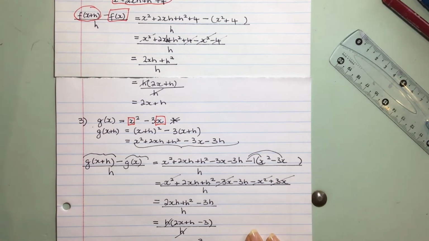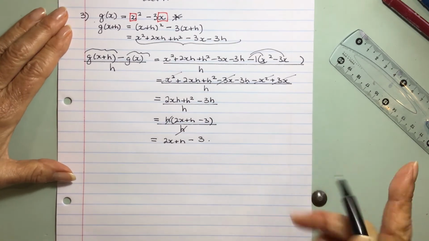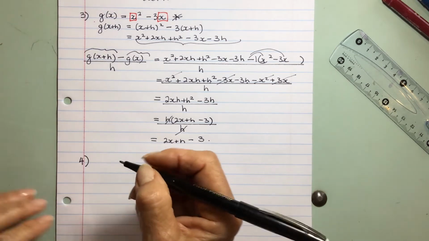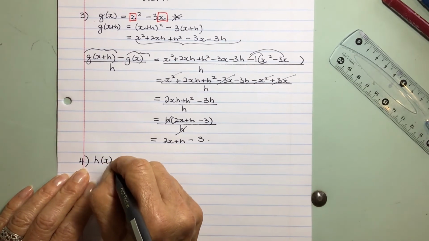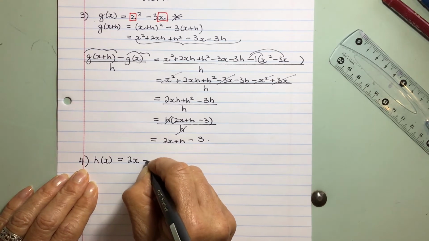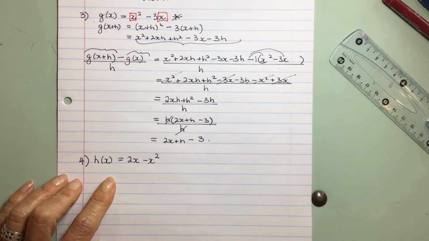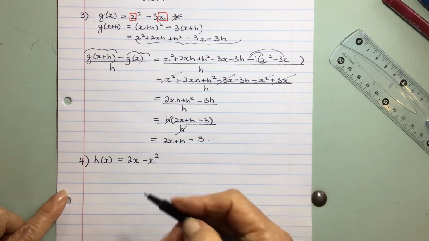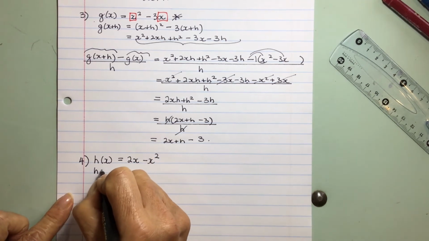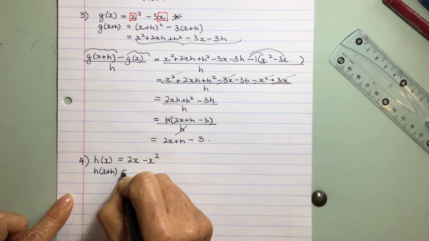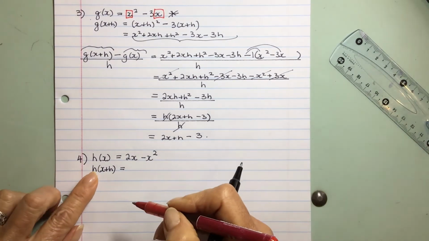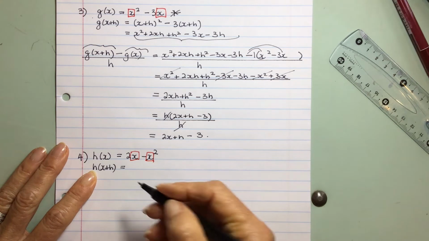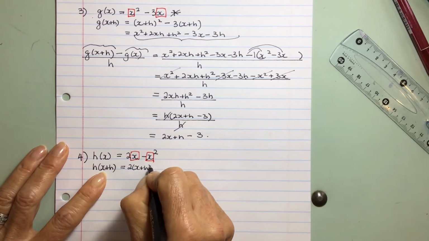Right. Example 4. Keeping two quadratics. And this time calling it h. Just don't get confused with the function called h and the h in the formula. They have two totally different meanings, and when you actually start calculus, you'll know what it is. Okay, so we need the h of x plus h, which means in the function h, wherever there's an x, which again is in two places, we're going to substitute x plus h.